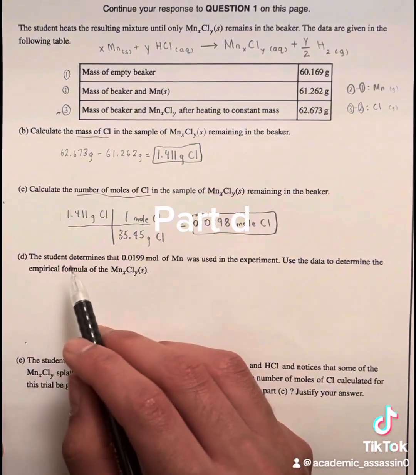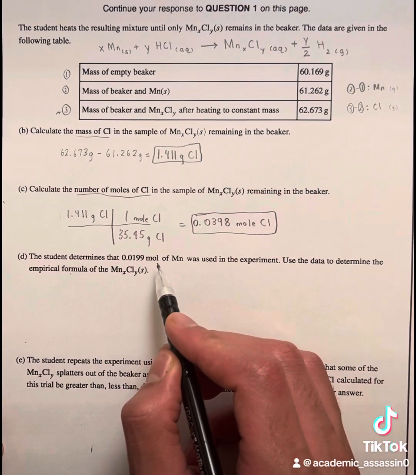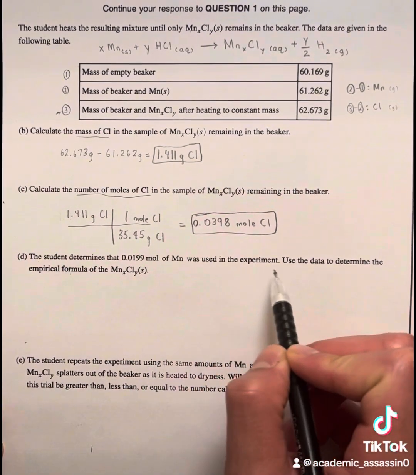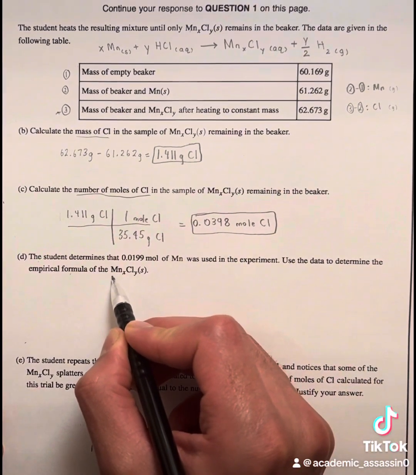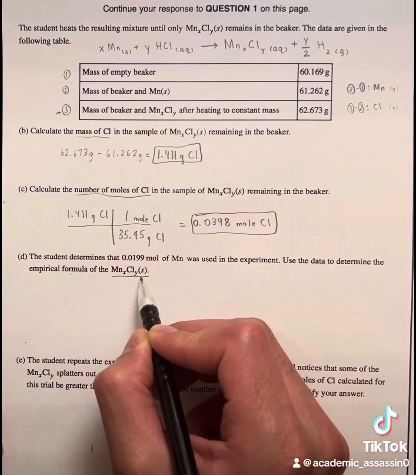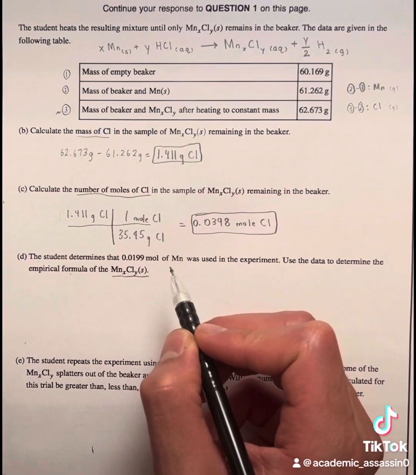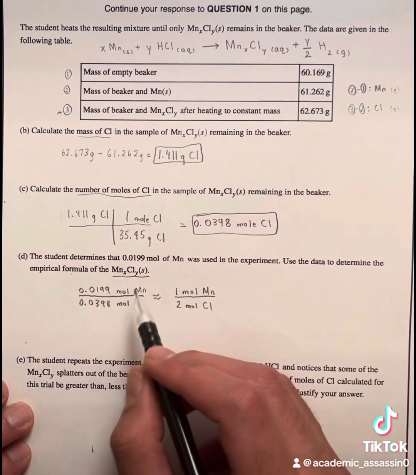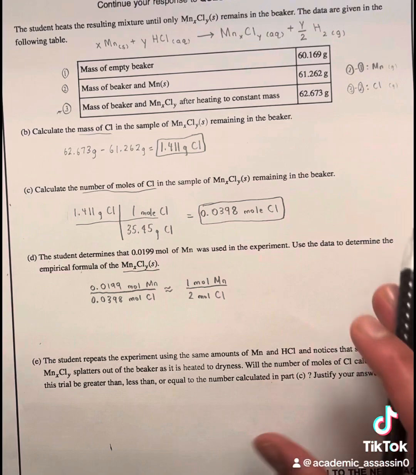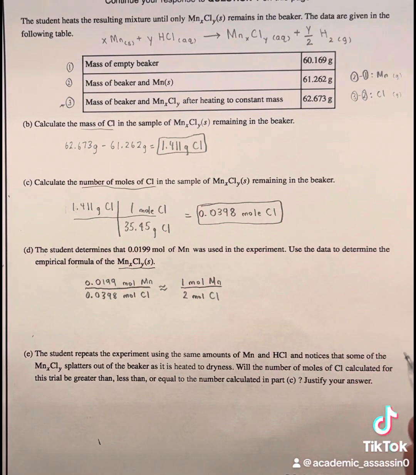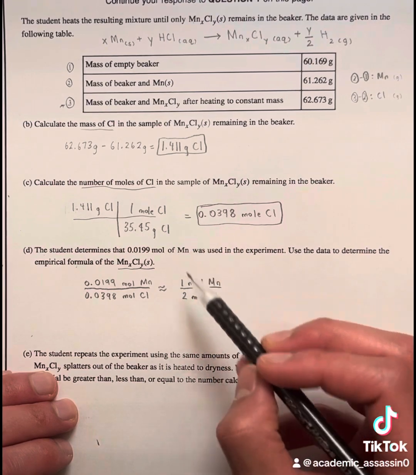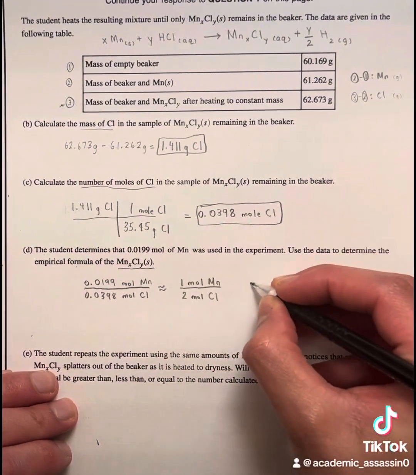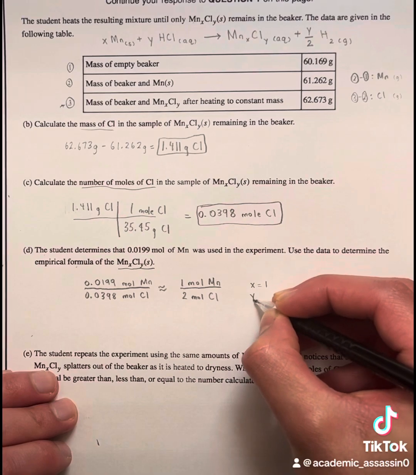For part D, the student determines that 0.0199 moles of manganese were used, and we want to use this to calculate the empirical formula, basically to find x and y, or the ratio between moles of manganese and moles of chloride. So just dividing gives us the ratio of these two, and we can confirm that for every mole of manganese used in this experiment, 2 moles of chloride are used. So x must be 1 and y must be 2.